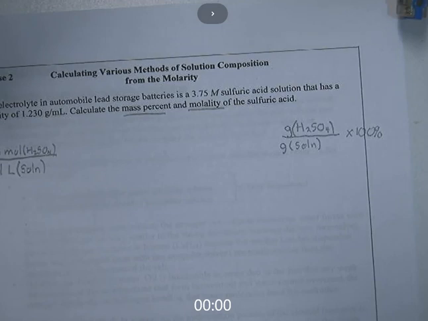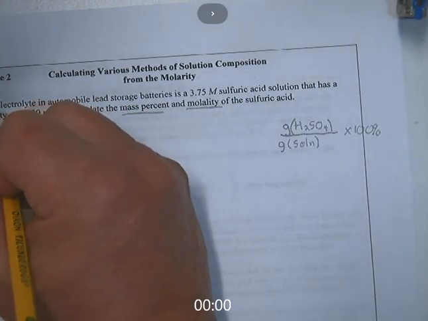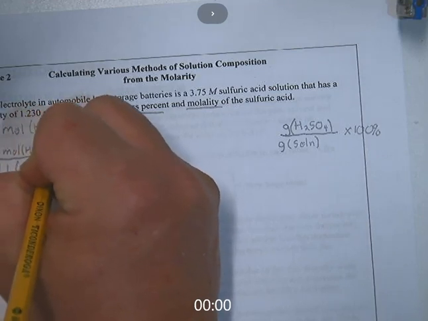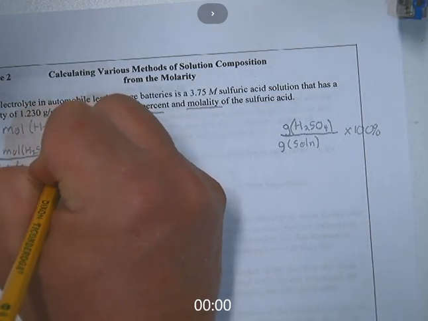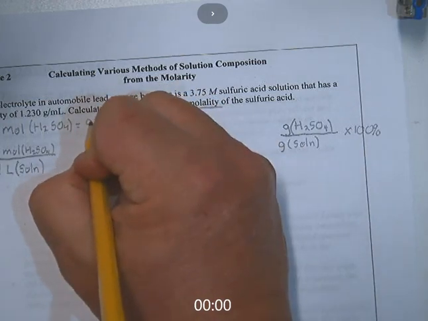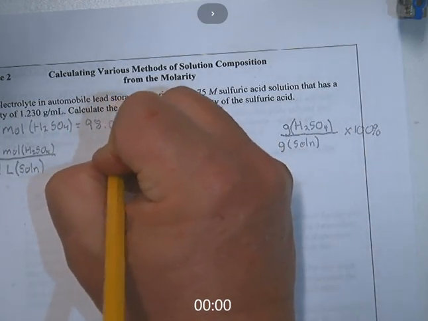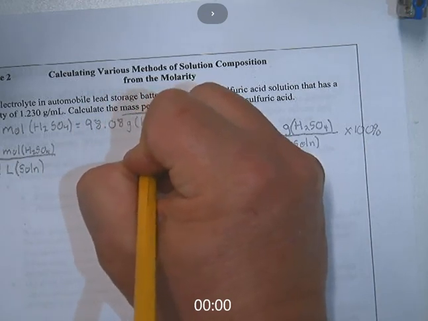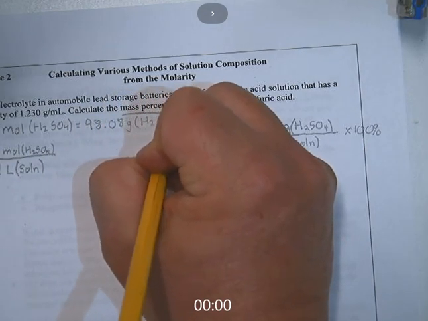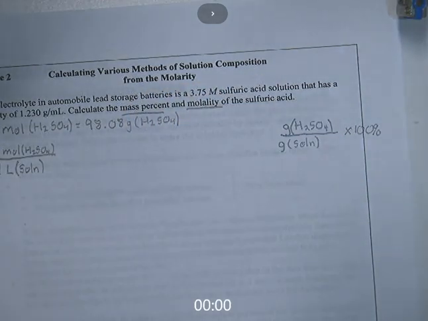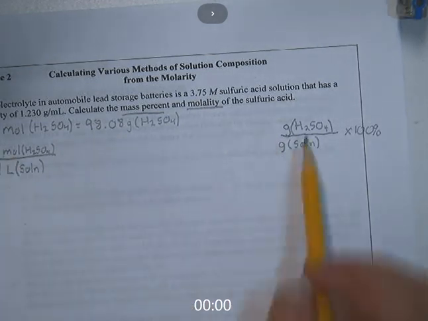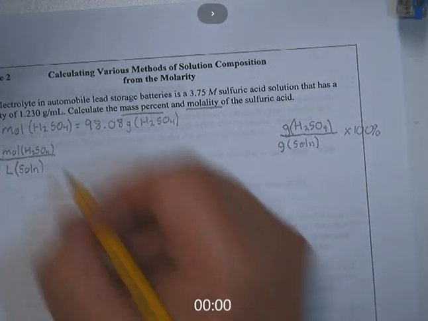Figure out the molar mass, and I'm just going to shortcut this one. So 1 mole of H2SO4, go ahead and compute that, but what you should end up with is 98.08 grams of H2SO4 for 1 mole. Okay? All right. So we need to have grams on the top here. We have moles over here. So let's take care of the numerator first. We know how to convert from moles to grams.